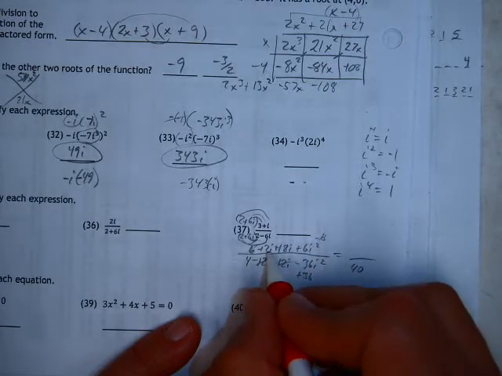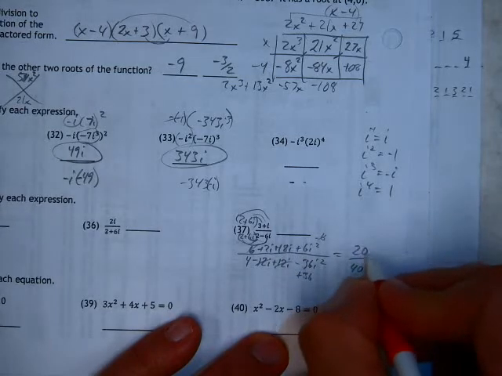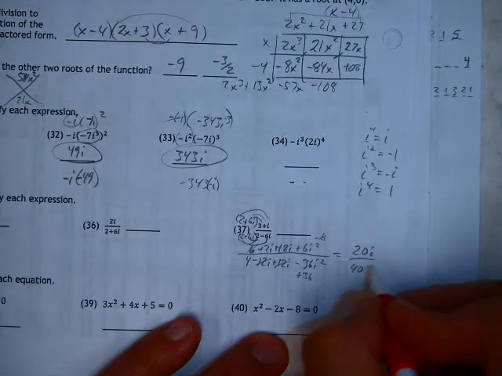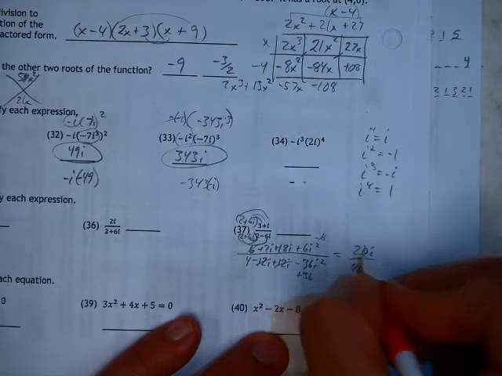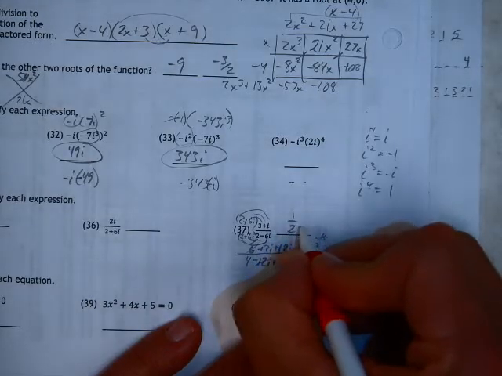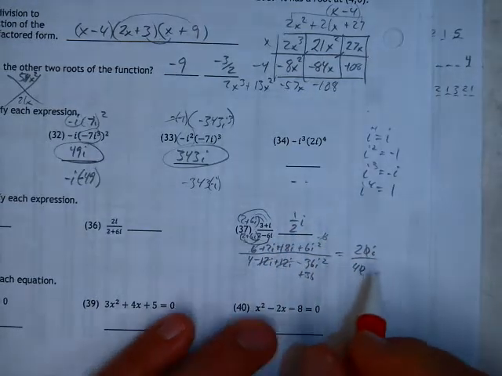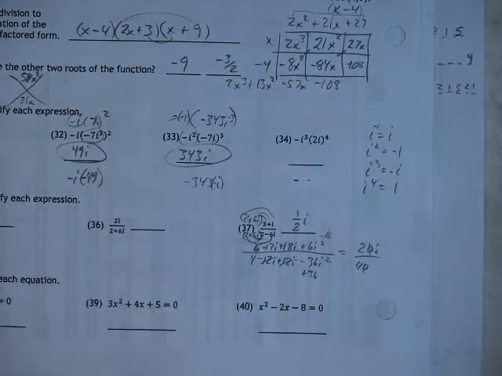So you have a 2i and an 18i. That gives you a 20i. You can reduce that. Cancel the zeros. First of all, it becomes a 1 over 2i or an i over 2. And all three of these are done the same way.